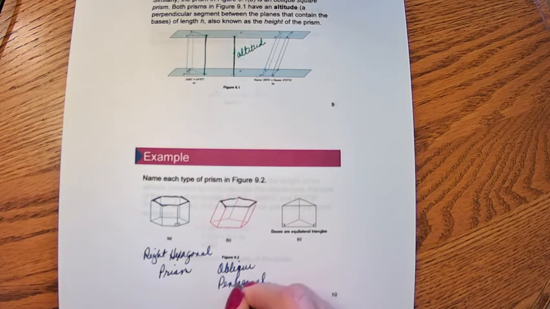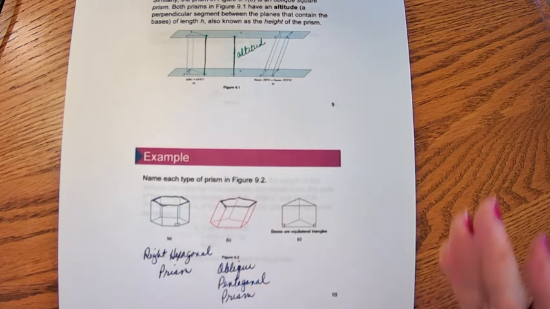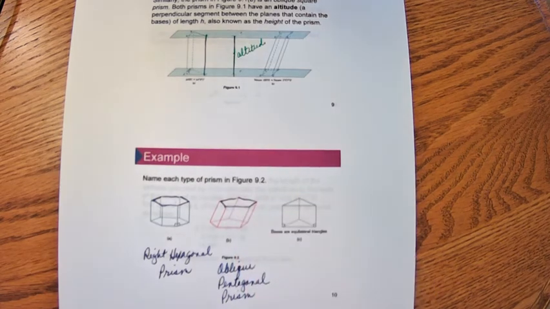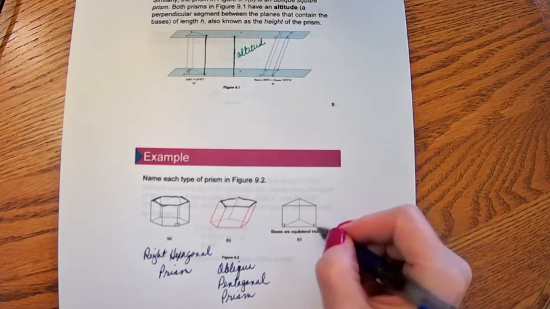And prism, we're going to use the word prism because that describes that there are two bases. Because when we get into cones, that'll have a different type of base, and when we get into pyramids, that will only have one base. So all three words are important.